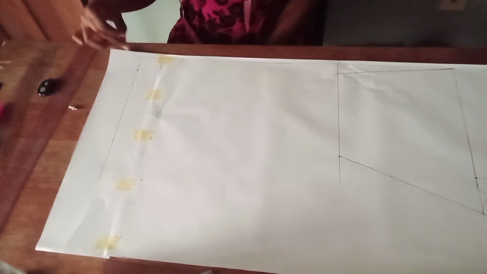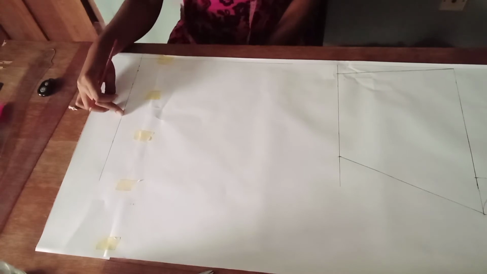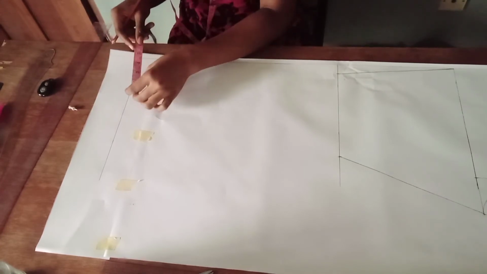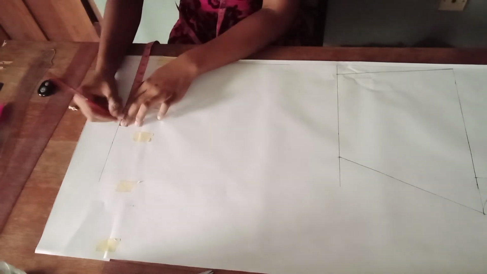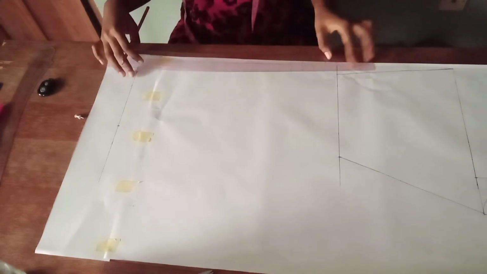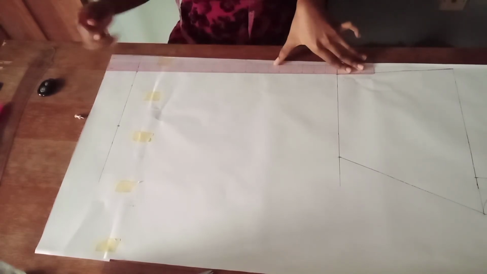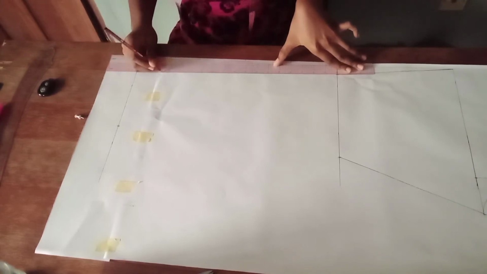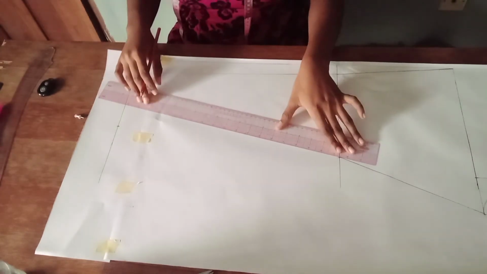So from this 1.5, I start my round ankle measurement, which is 12 divided by 2, that's 6. So I'm just going to measure 6 here. And with my ruler, I'm going to connect this line to this line, and this to this.